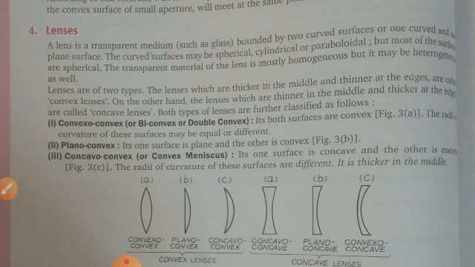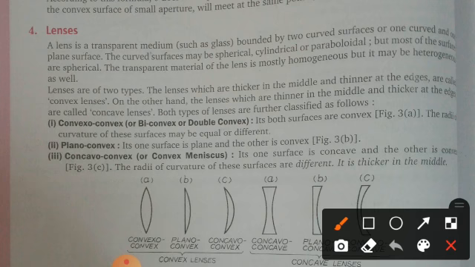There are two kinds of lenses, basically concave and convex. Fine. So a lens is a transparent medium like glass bounded by two curved surfaces, or one curved and one plane surface. It might be possible that one surface of a lens is curved and one is plane.